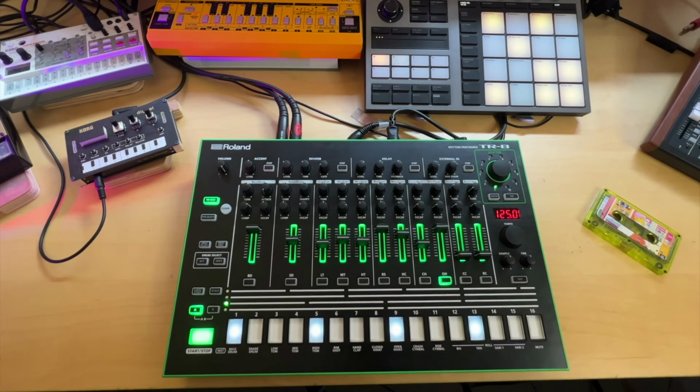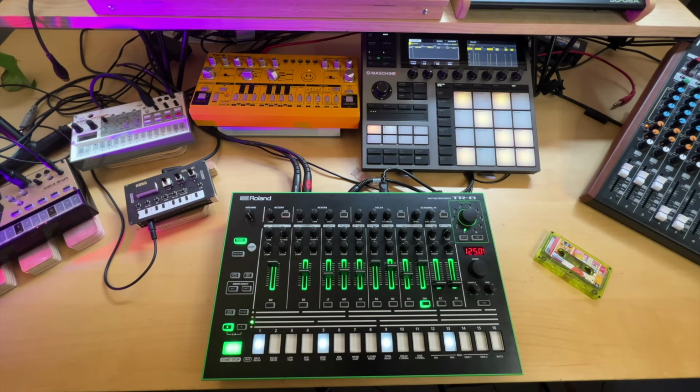Now let's go to open hat. Now I'm creating a housey groove here, so I kind of like the open hat to be between the kick and the snare, like on the half step. So we're going to go 3, 7, 11, and 15. All right, we're kind of moving along now.